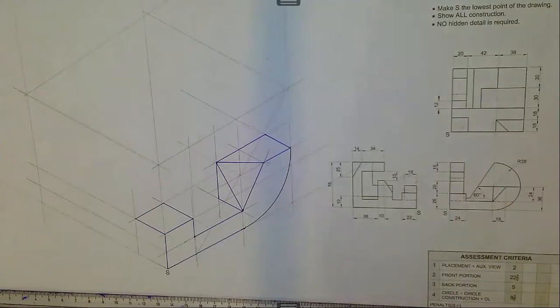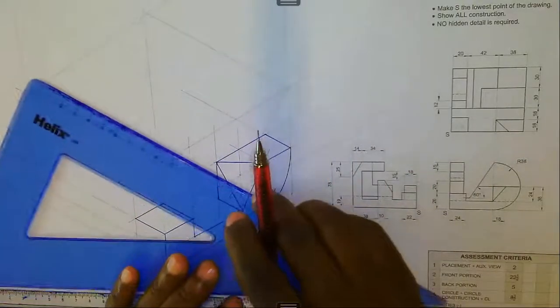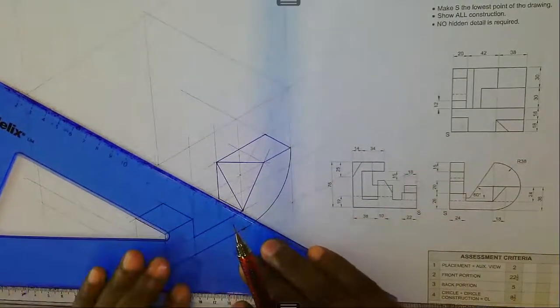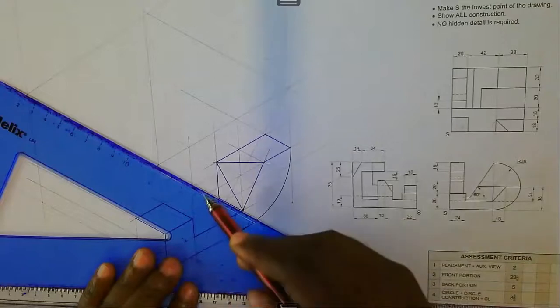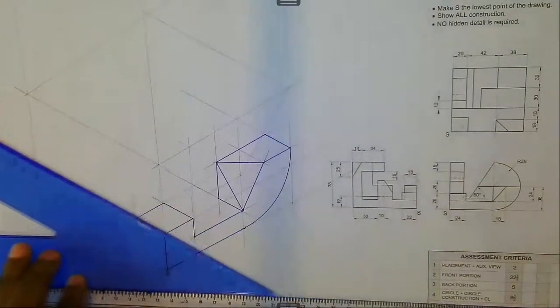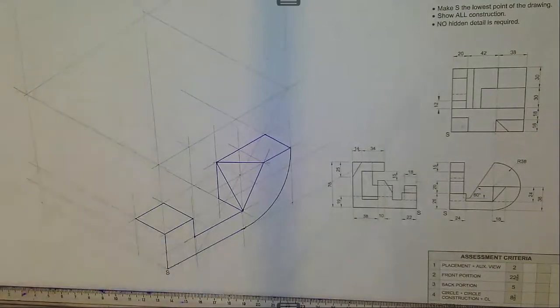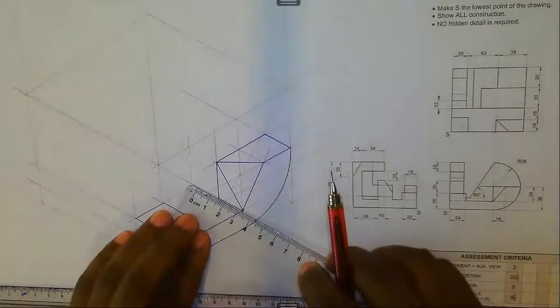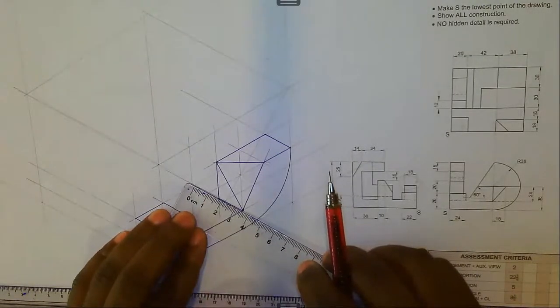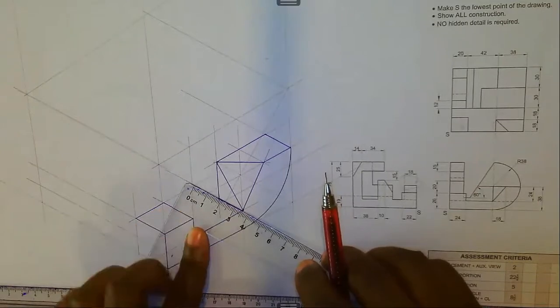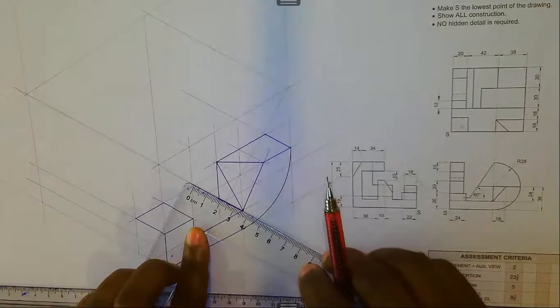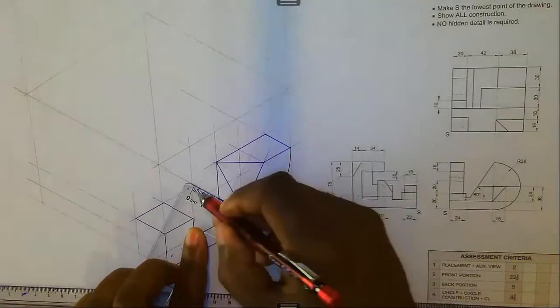So we can also go forward. Let me extend this. Right, we measure, we can see that there's a gap of 18 millimeters here. So we can measure. Looks like it's already there.